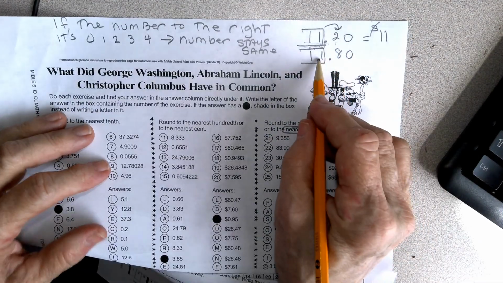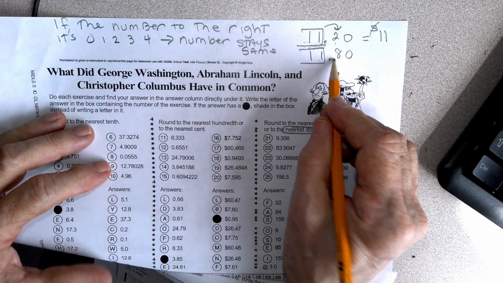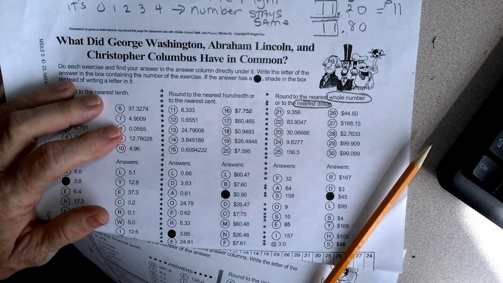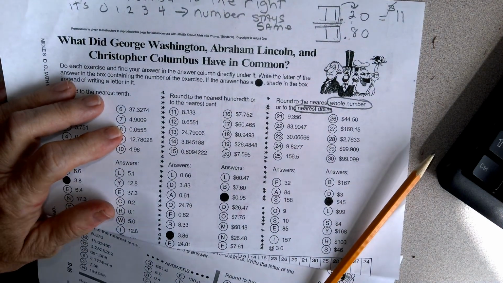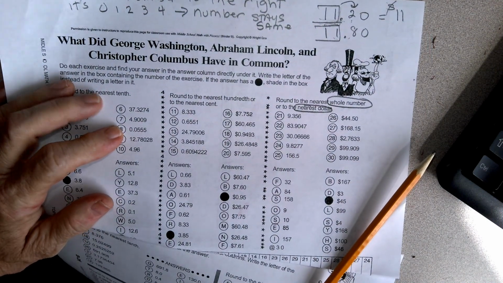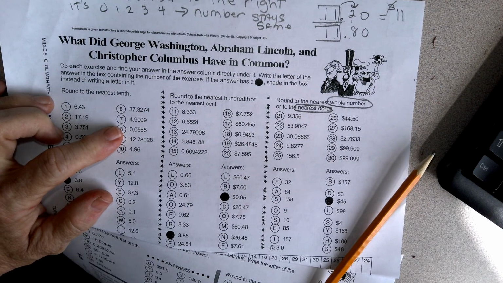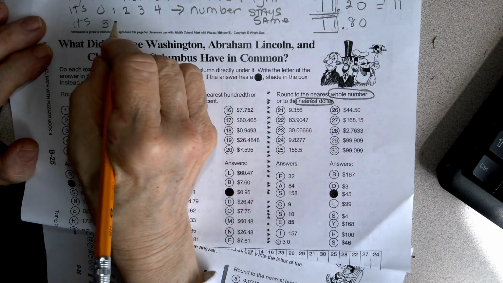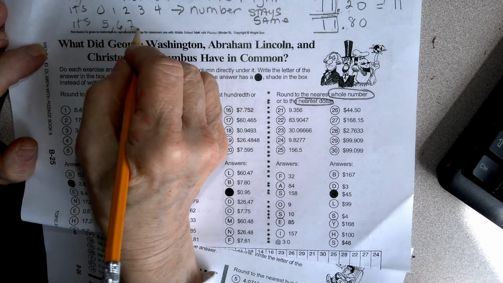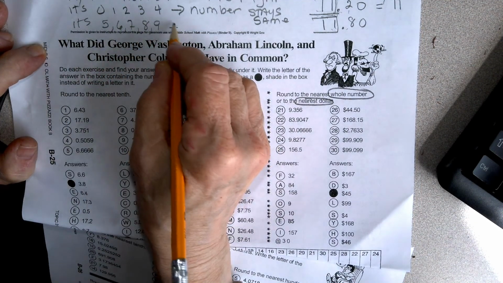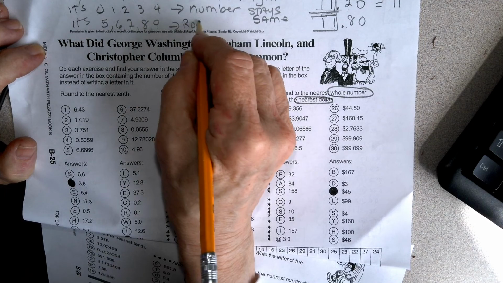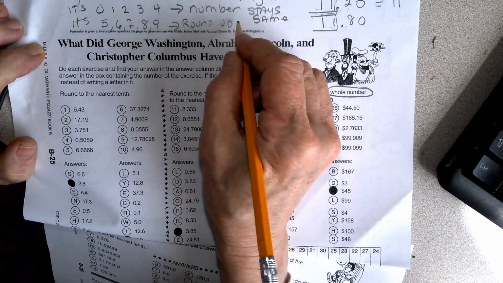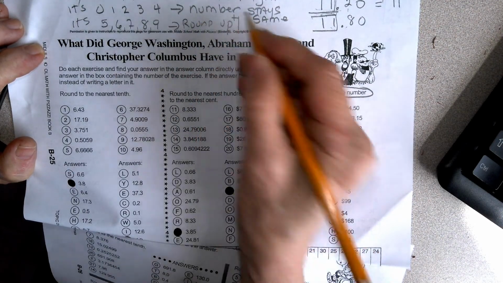If the number to the right of where we're rounding is, I always say, like my macho hand, my bigger numbers, if it's a 5, 6, 7, 8, or 9, then you round up. You round up 1.